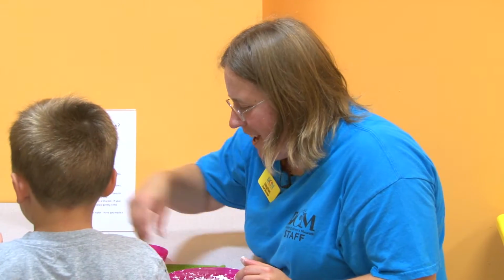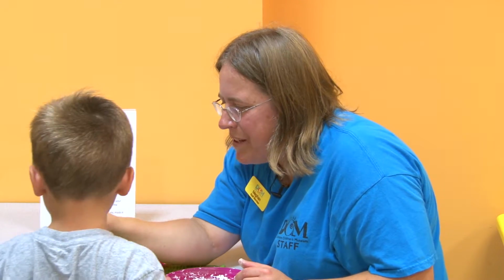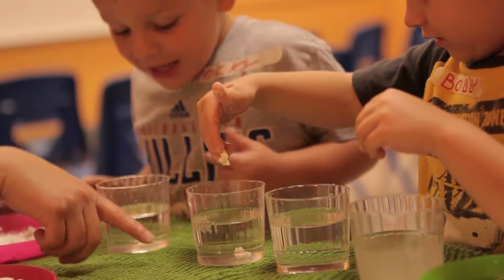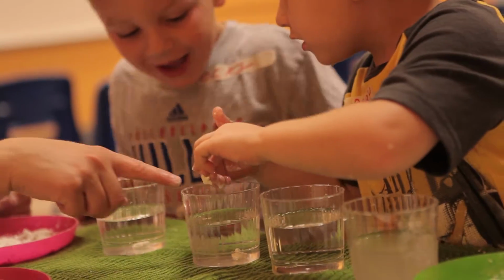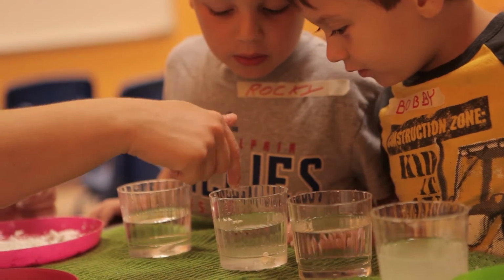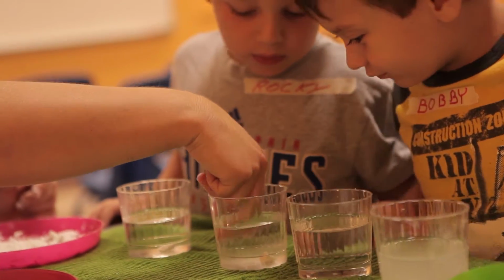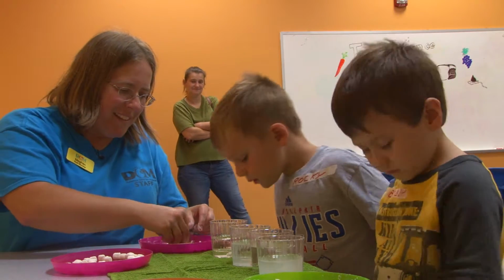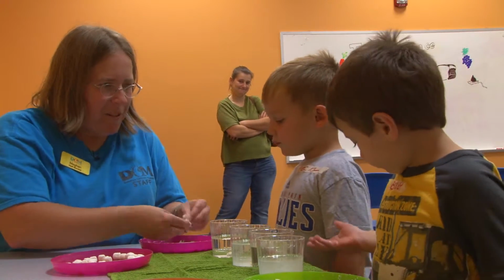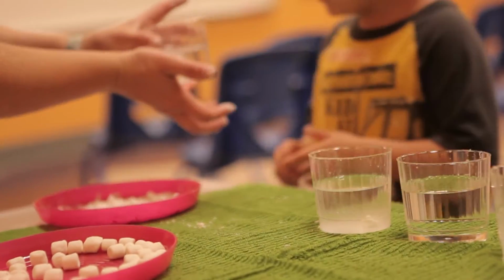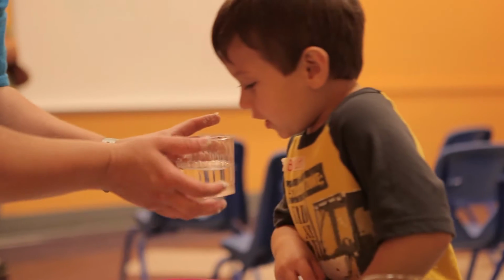Okay, let's test. You're going to drop it in when I count to 3. 1, 2, 3. It did. Oh, yours is stuck to your fingers. Let's see if we can plop it off. Oh, let's see. That one was still floating, but we've got 1 on the bottom, 2 on the bottom. Let's see if we can get this one to go to the bottom. Look, guys. Rocky's marshmallow. See it on the bottom?